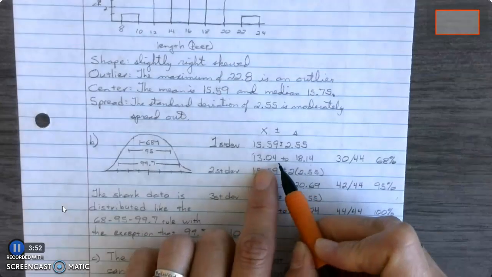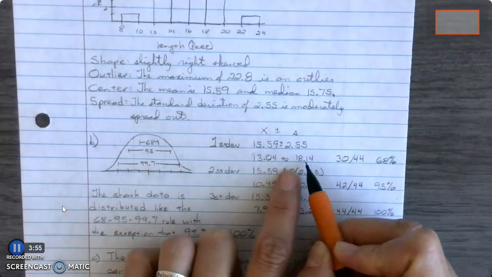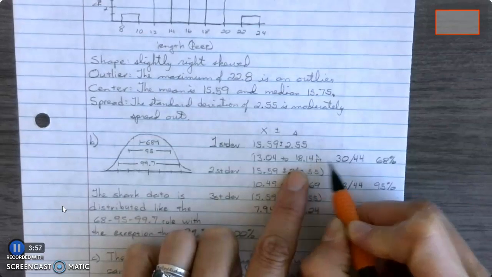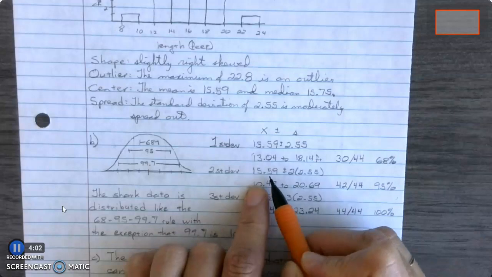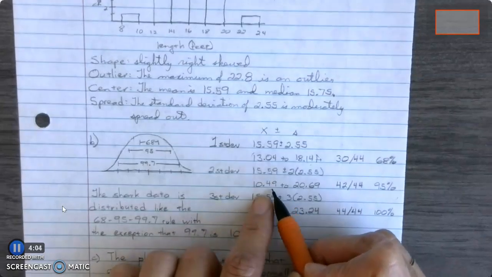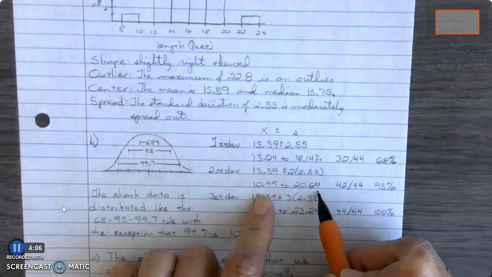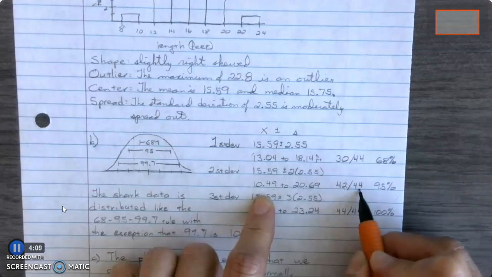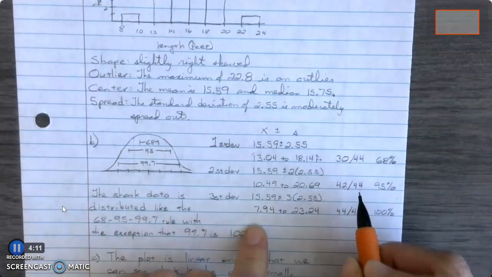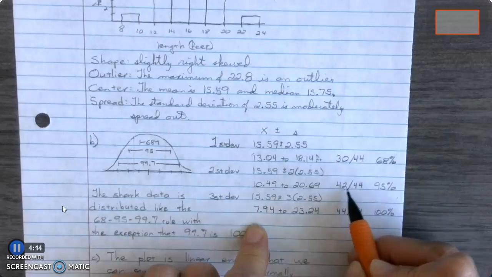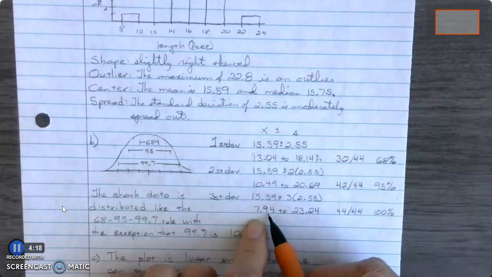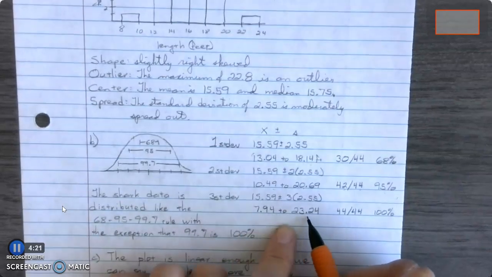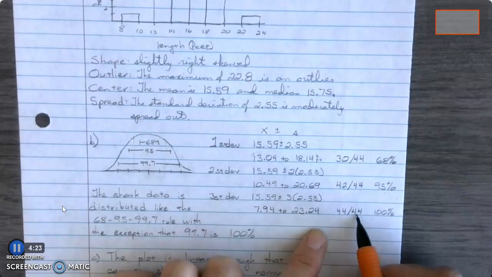So the number of sharks between 13.04 and 18.14 feet were 30 out of 44, which is 68%. And for 2 standard deviations, the sharks between 10.49 feet and 20.69 feet were 42 out of 44, or 95%. I calculated that. I took 42 and I divided it by 44, and I got 95. And then of all of the sharks 3 standard deviations above and below the mean, it's 44 out of 44, so we have 100% of our data there.